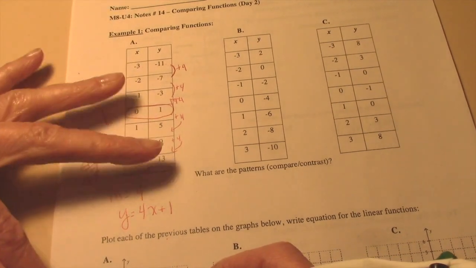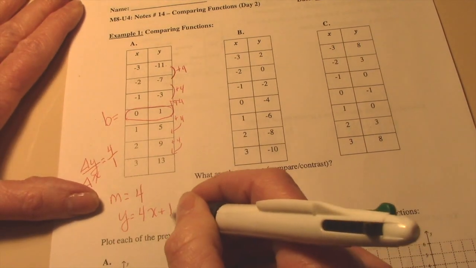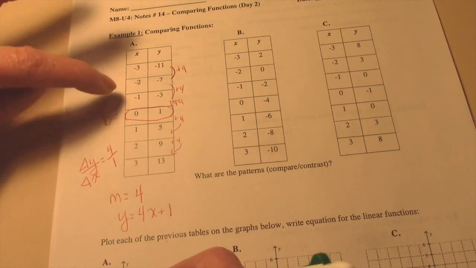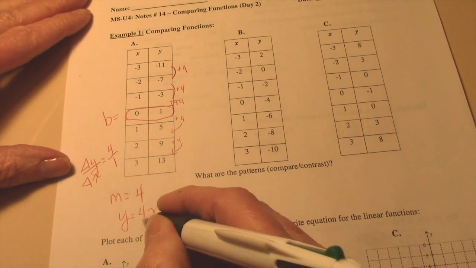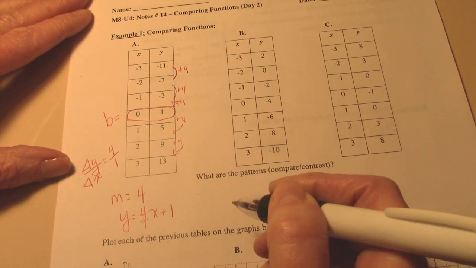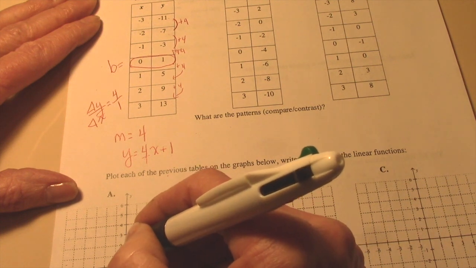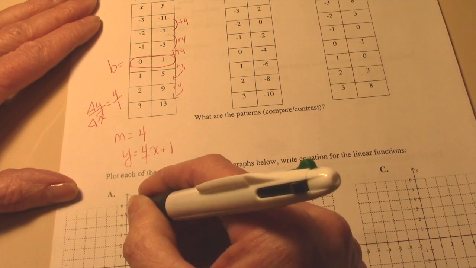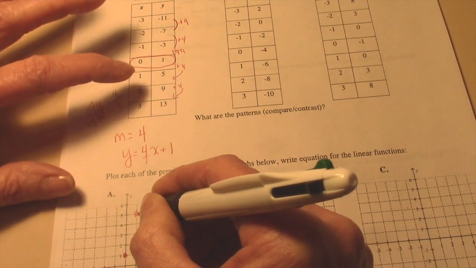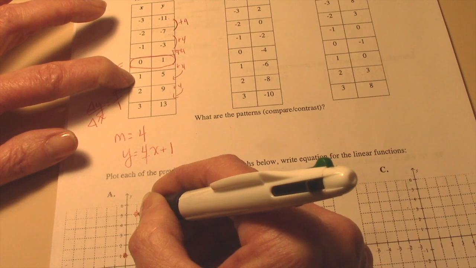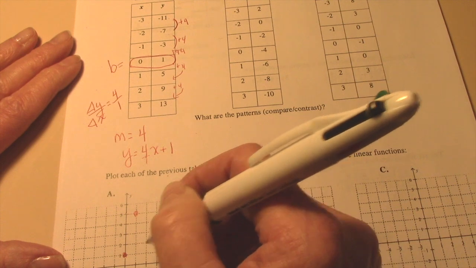So how do I graph it on this graph down below? I could take every one of these points and graph it the long way, or I could just use this. I start at my y-intercept, (0, 1), that's one of the points. My slope is 4, which is technically 4 over 1, so I could rise 4, 1, 2, 3, 4, and run 1. That point is (1, 5). All of these points would be on this graph, if this graph was large enough.